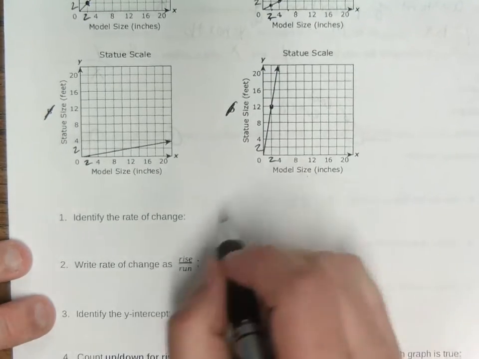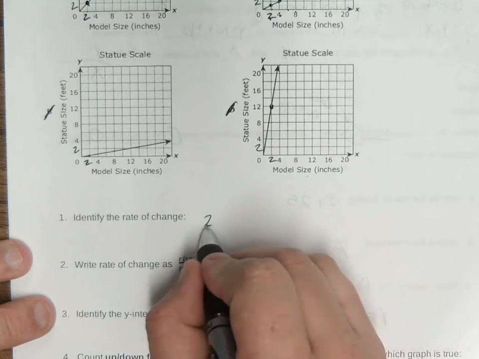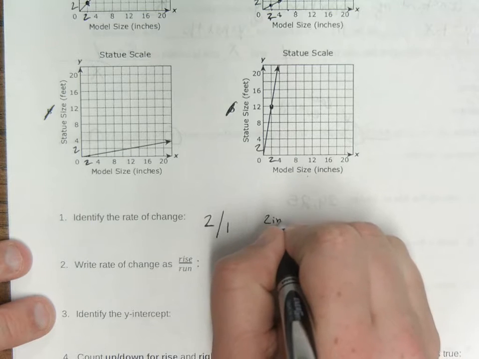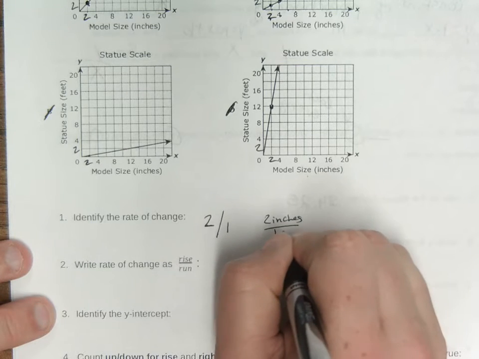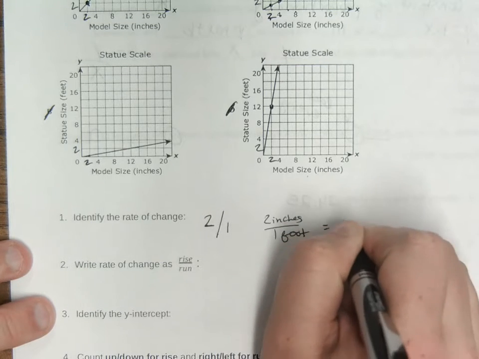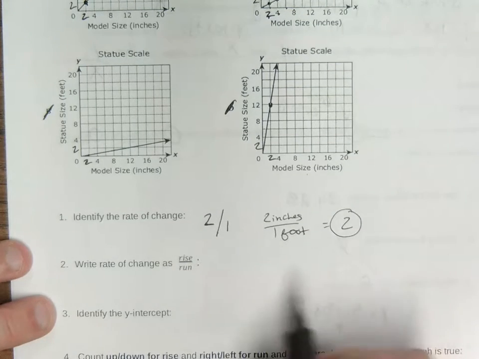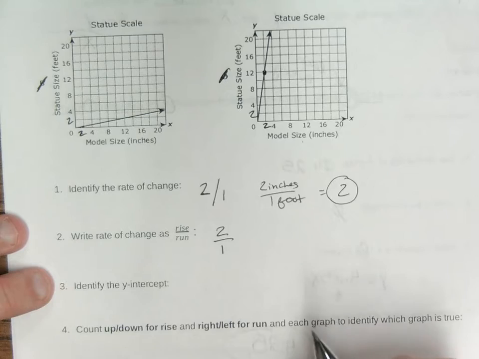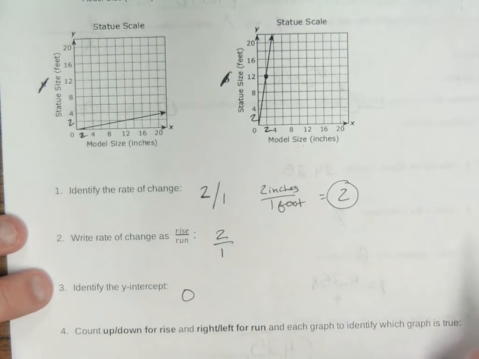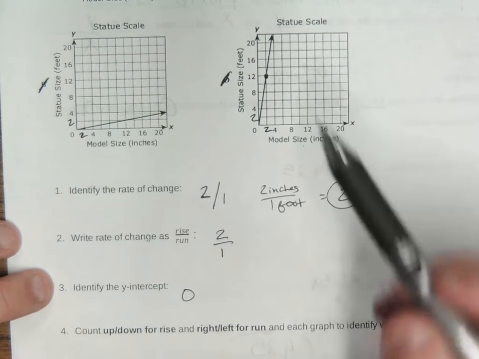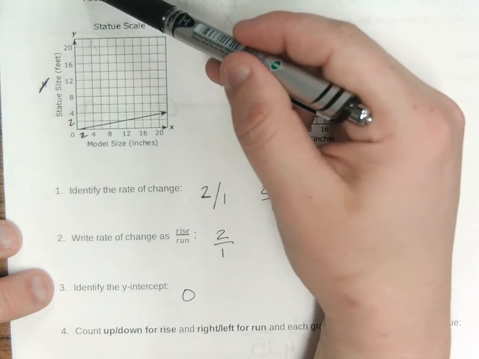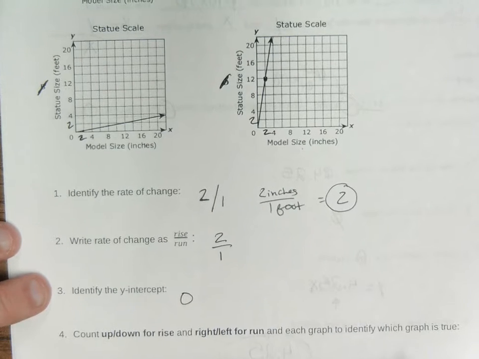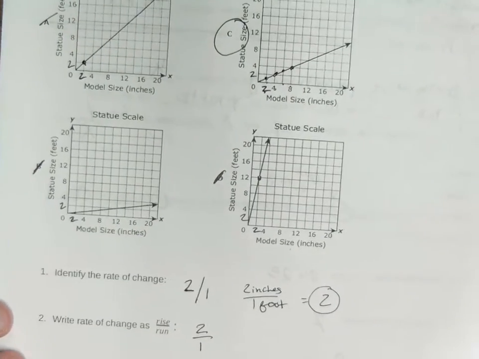So my rate of change here was 2 over 1 because it's 2 inches over 1 foot. So my rate of change was 2. I'm going to write it as 2 over 1 as my rise over run. There's no y-intercept, that's my 0. And then I'm going to count up or down for the rise. So I'm going to count up 2 and then over 1 on each graph to identify what's true. And that's what we did.